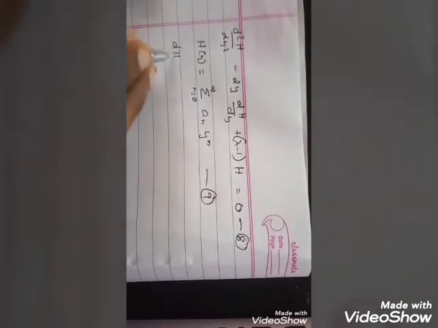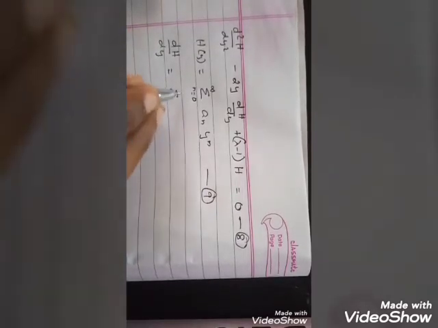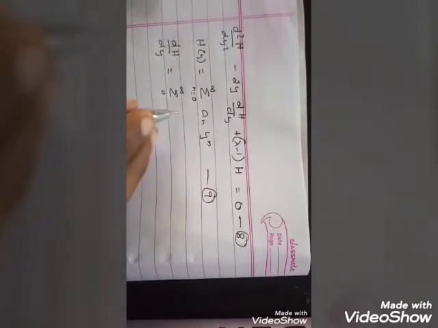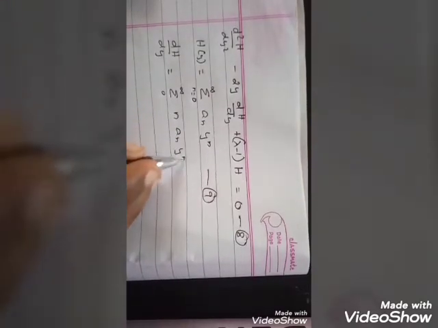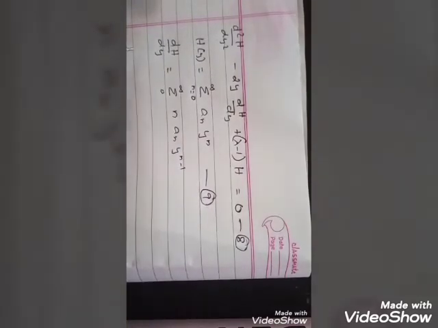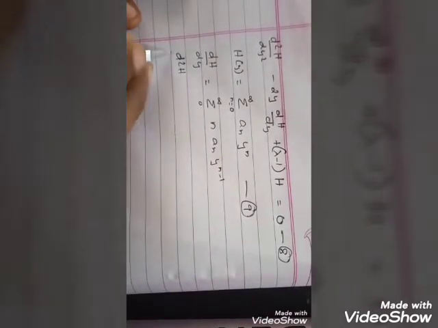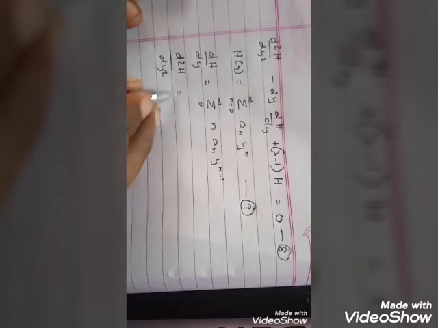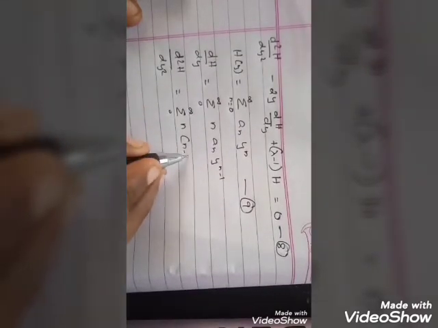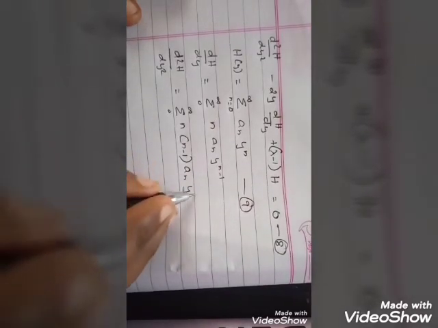Now dh/dy equals summation 0 to infinity, if we differentiate this, we will get n a_n y raised to n minus 1. Now this dh/dy has to be differentiated with respect to y one more time to obtain d²h/dy², and this will be summation 0 to infinity n into (n minus 1) a_n y raised to n minus 2.